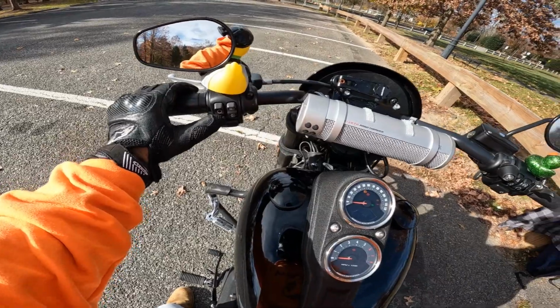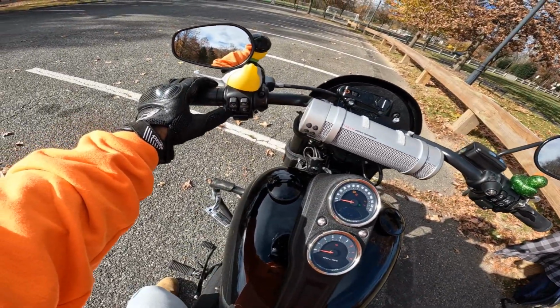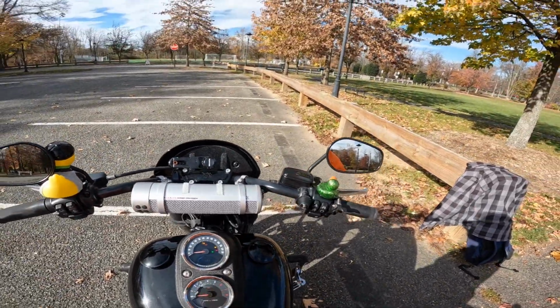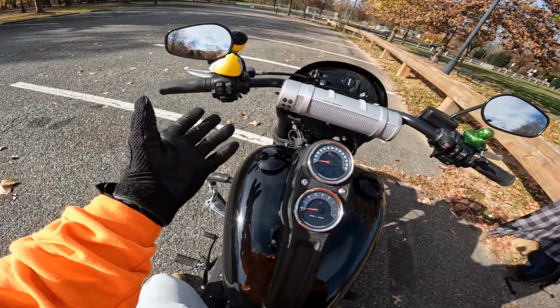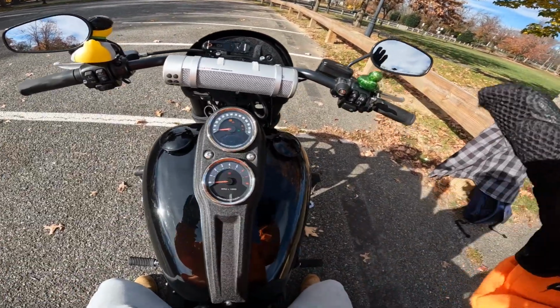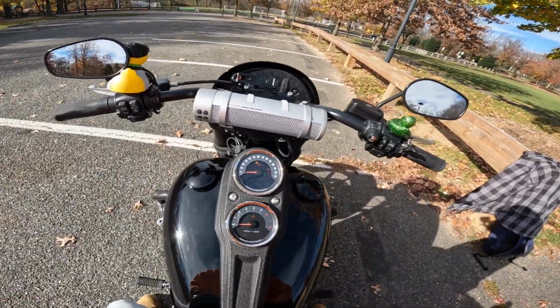Then obviously the horn, I'm not going to necessarily press it because we're in public. Or, I'll do it for you guys. There you go. So we do have a horn on that side too, and this is just the bare minimum basics of a motorcycle that you would have on practically any motorcycle, right?